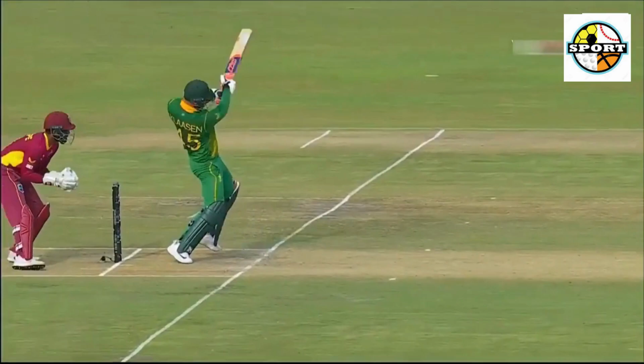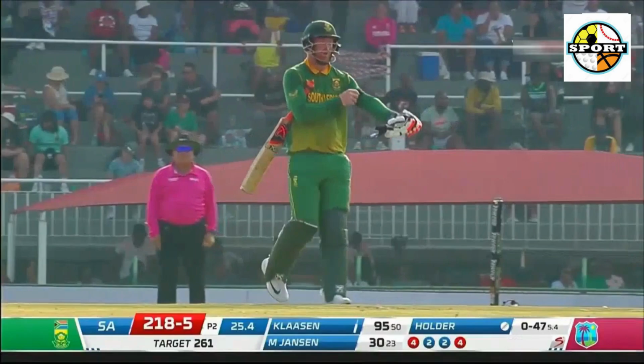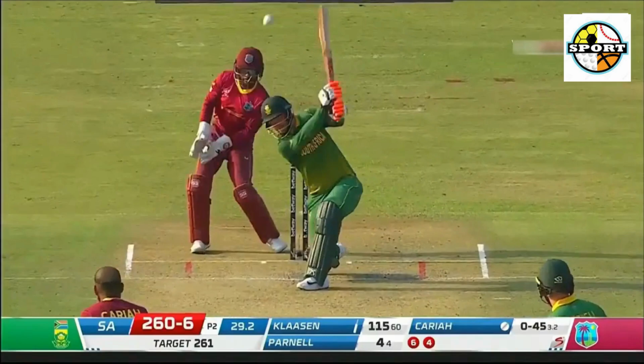29.1 Karaya to Klaasen, 6. Length delivery on middle, Klaasen presses back and heaves it over the deep mid-wicket fence. A touch too short and it was punished. 29.2 Karaya to Klaasen, 4. Klaasen sure is in a hurry to get this done. Full on leg stump, Klaasen leans in and sweeps it up and over backward square leg to collect 4 more. Just 1 needed now.